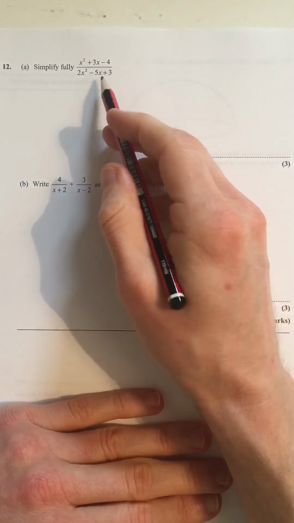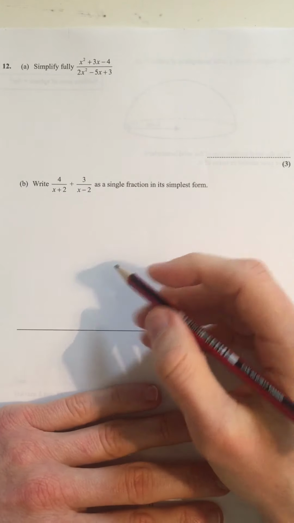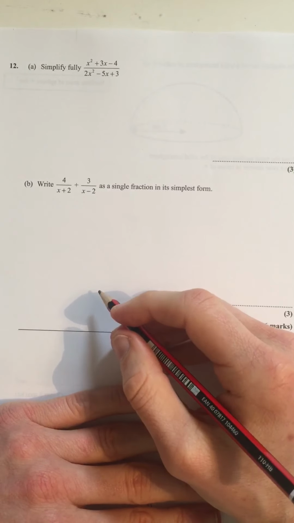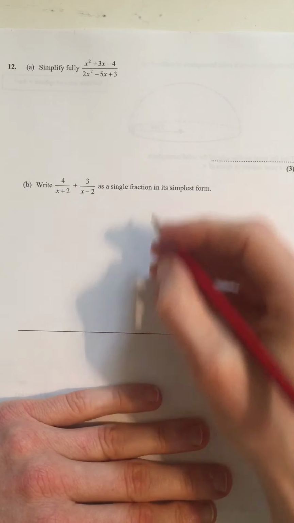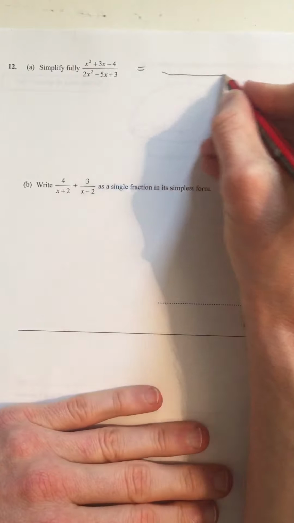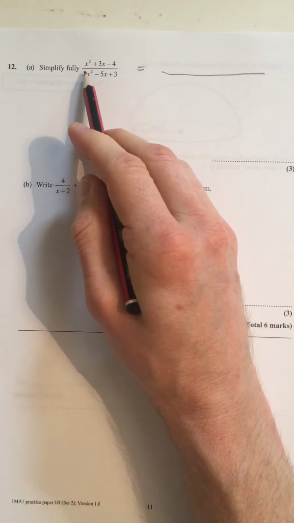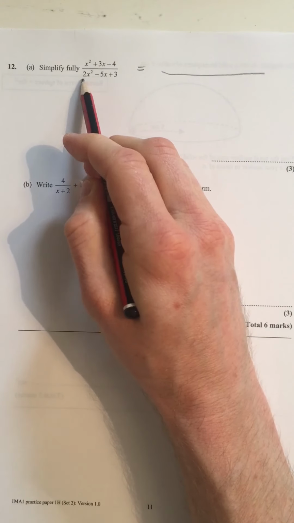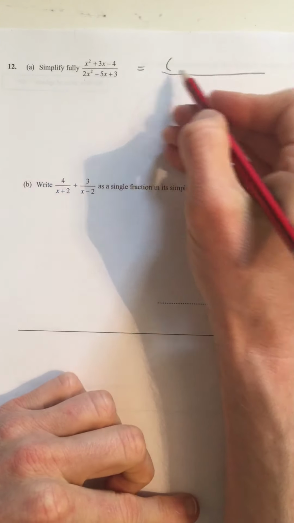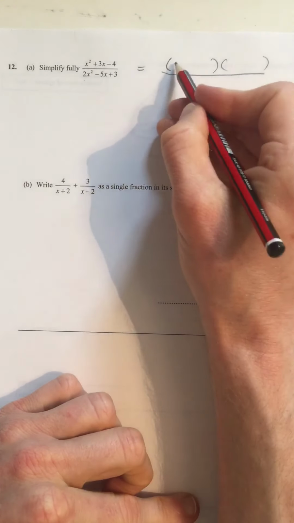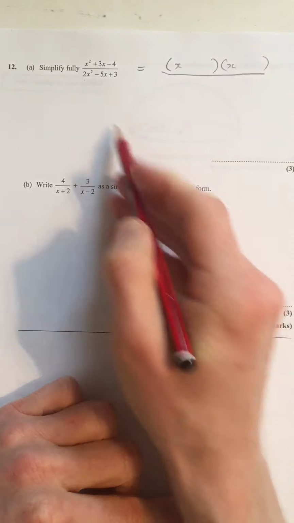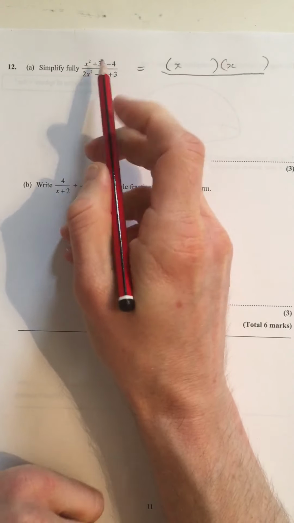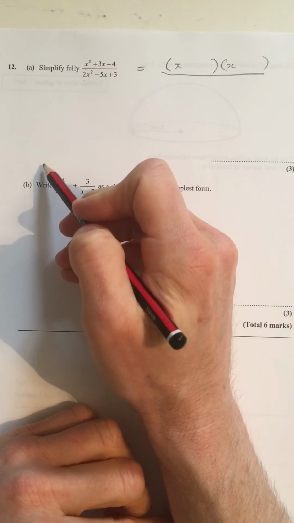We want to simplify this algebraic fraction. So the first thing we're going to do is factorise the numerator and the denominator. Let's focus on the numerator first because it's a little bit easier because it doesn't have the 2 at the front. So we need 2 sets of brackets. We know it's just an x and an x at the front because you've got an x squared here.